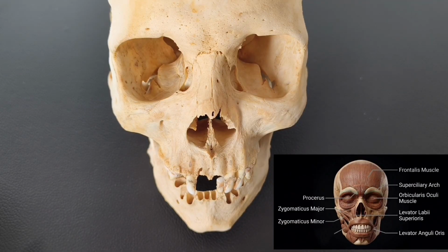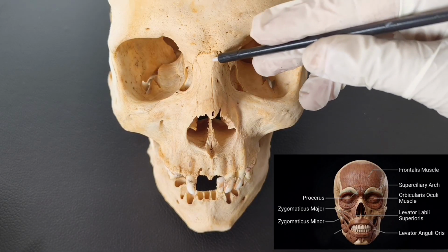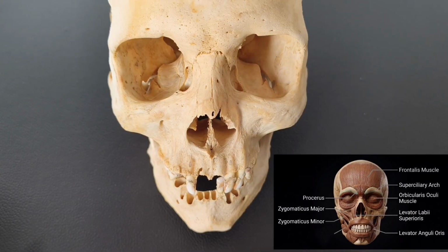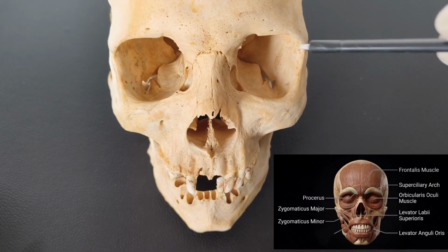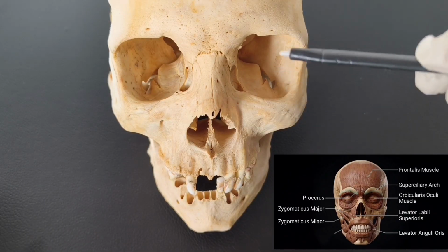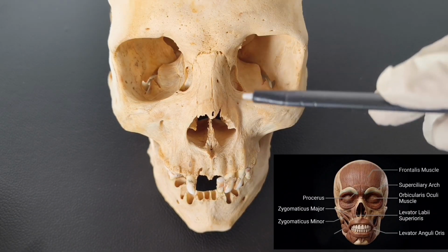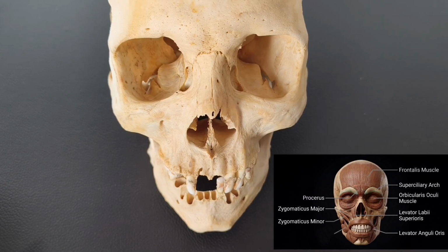The next muscle which we have is the procerus. So the procerus arises from the nasal bone, and in the medial area, the muscle which arises is the procerus muscle. Then we have the orbicularis oculi muscle. Orbicularis because it encircles, and oculi because it encircles the opening of the eye. So that's why this is called orbicularis oculi.